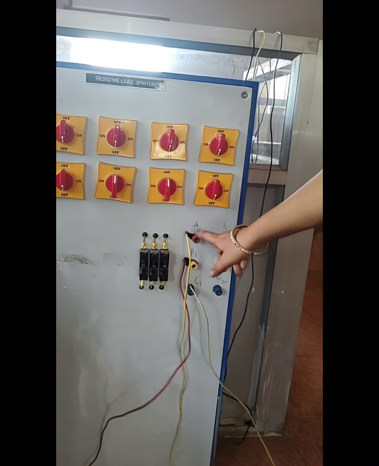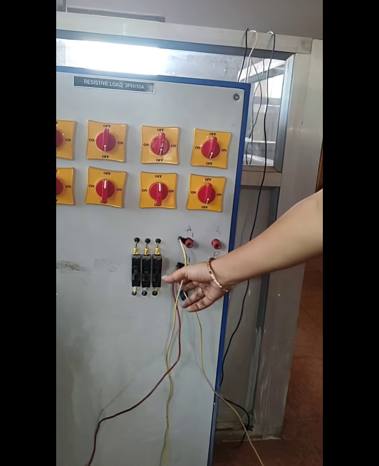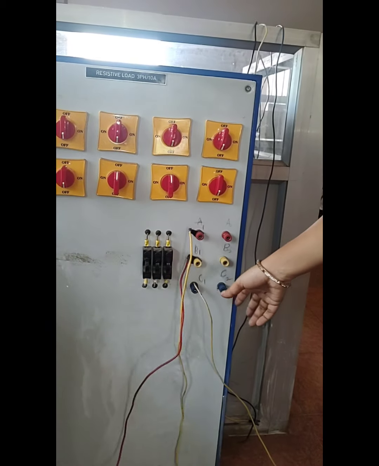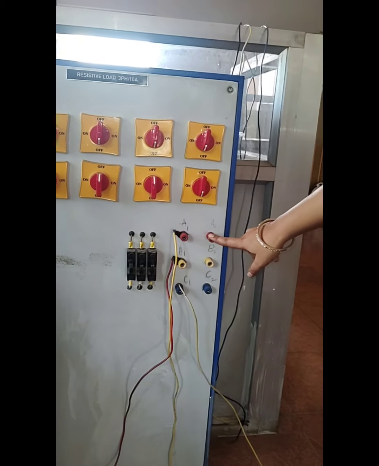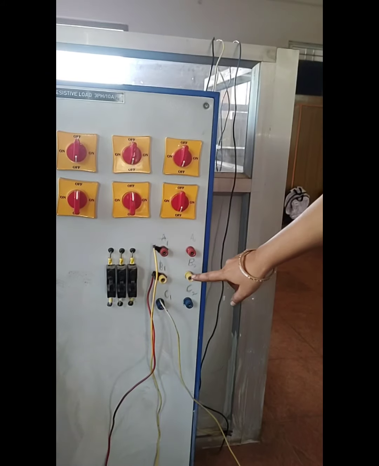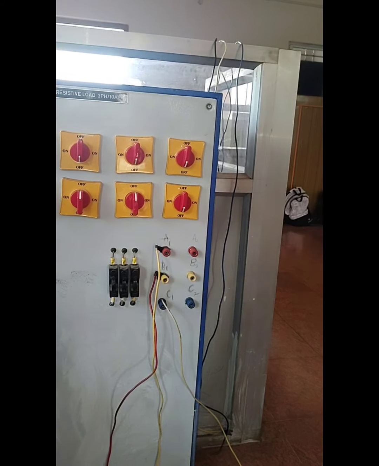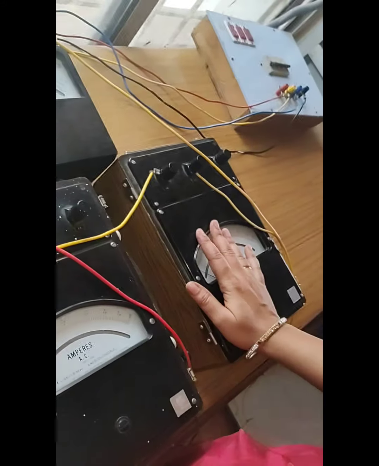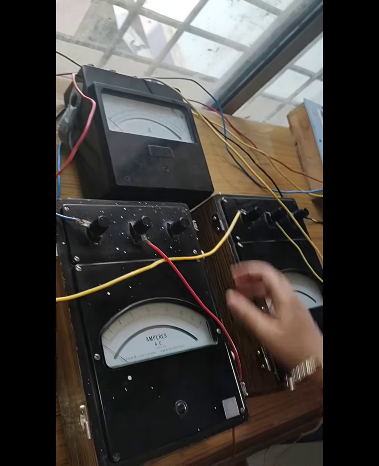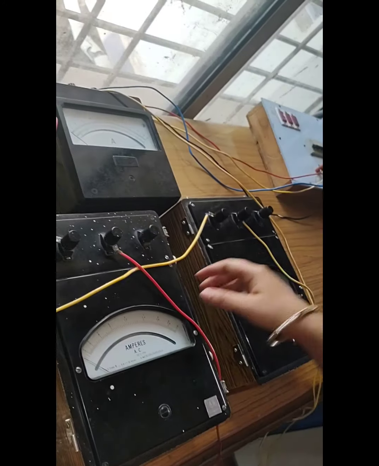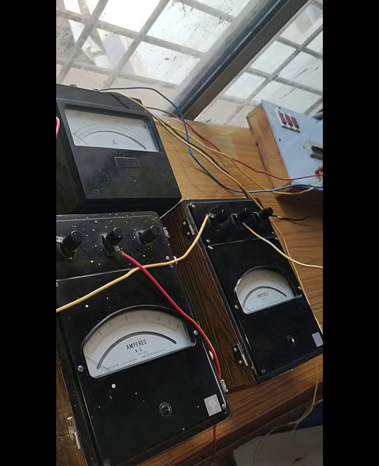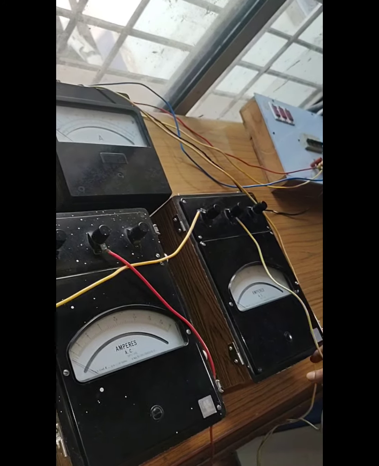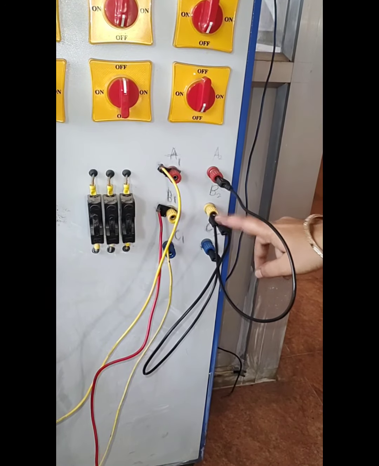So A1, B1, C1 are connected to 10 amps of different ammeters, and we use a star connection, A2 to B2, B2 to C2. So different ammeters IR, IY, IB, we have used 10 amps: this 10 amps to A1, this 10 amps to B1, this 10 amps to C1. Connection A2 to B2, B2 to C2. This is the load.